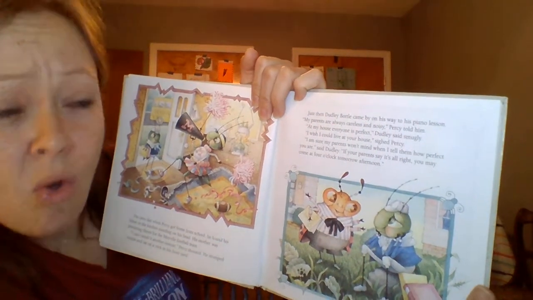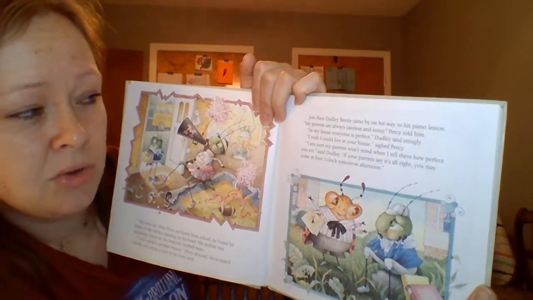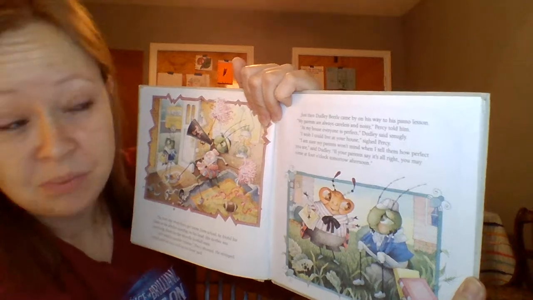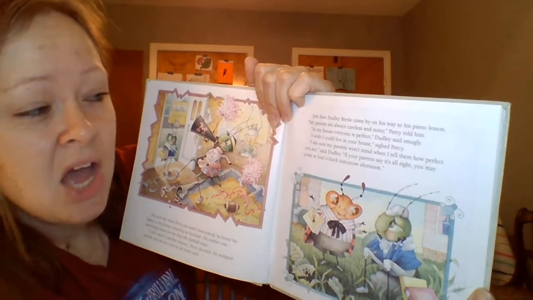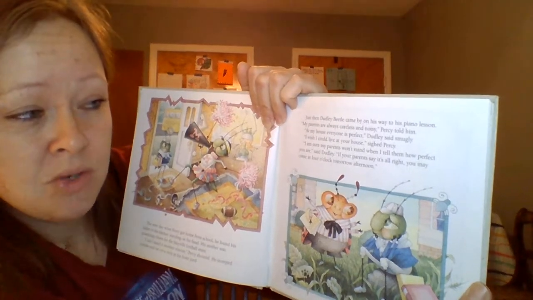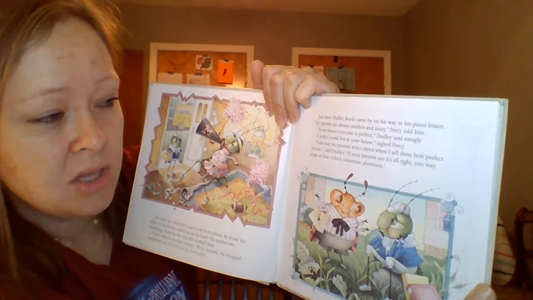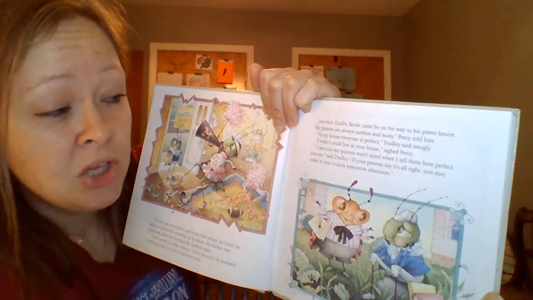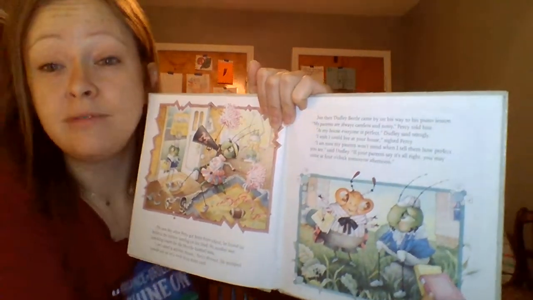"My parents are always careless and noisy," Percy told him. "At my house, everyone is perfect," Dudley said smugly. "I wish I could live at your house," sighed Percy. "I'm sure my parents won't mind when I tell them how perfect you are," said Dudley. "If your parents say it's all right, you may come at 4 o'clock tomorrow afternoon."